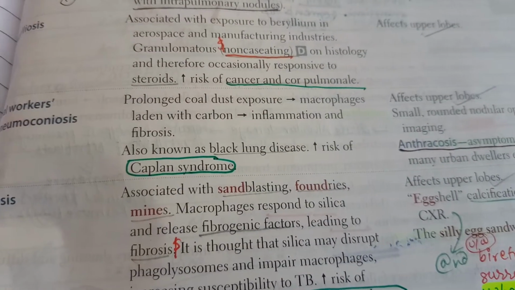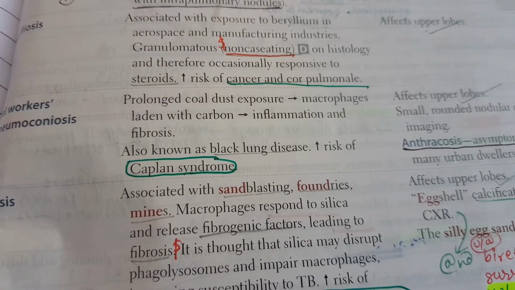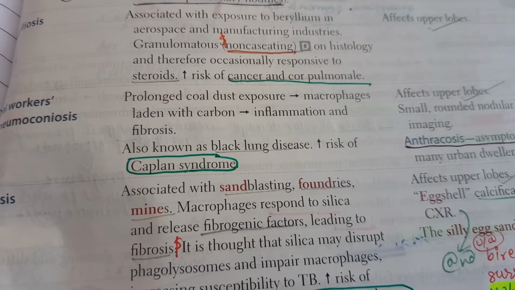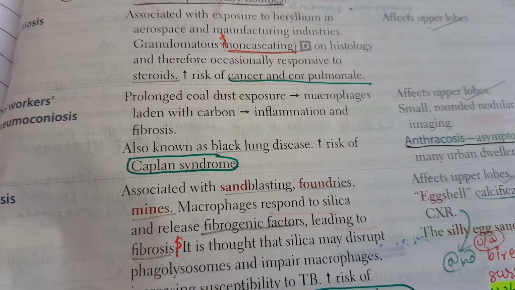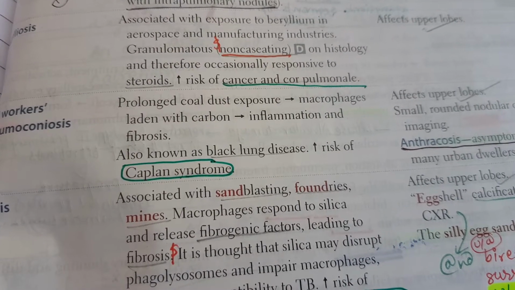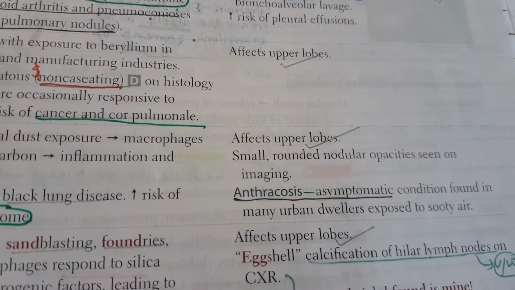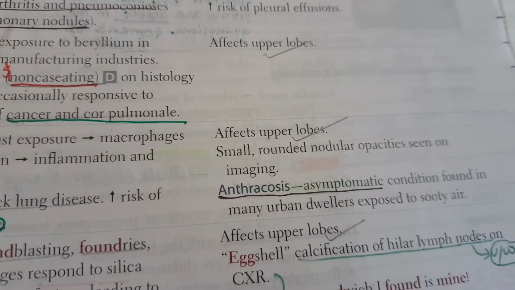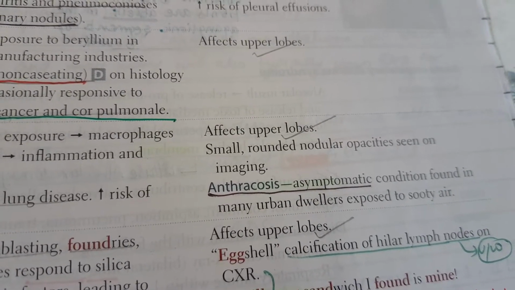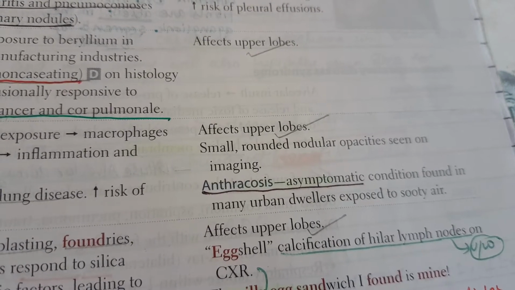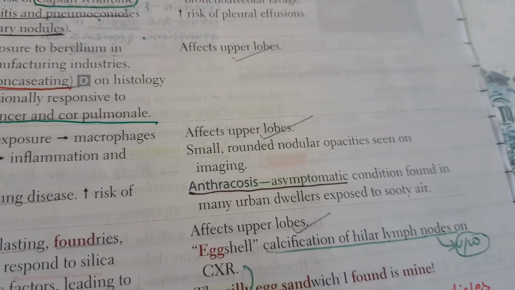Now talking about coal worker pneumoconiosis. Prolonged coal dust exposure, macrophages laden with carbon, inflammation and fibrosis, also known as black lung disease, increases the risk of Caplan syndrome. It is very easy, just remember the coal dust getting phagocytosed by the macrophage, which is laden with carbon and which later forms inflammation and fibrosis. It affects the upper lobe. As I said, only asbestosis affects the lower lobe, otherwise all other pneumoconioses affect the upper lobe. Small rounded nodular opacities are seen on imaging. Anthracosis is an asymptomatic condition found in many urban dwellers exposed to sooty air. Remember this.